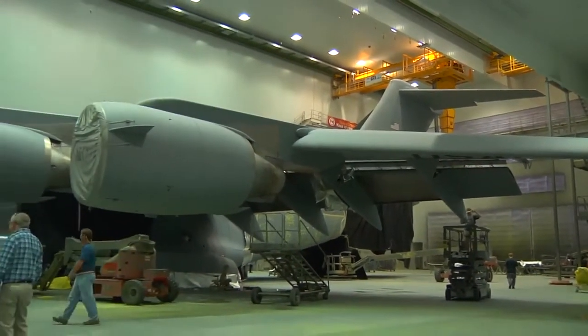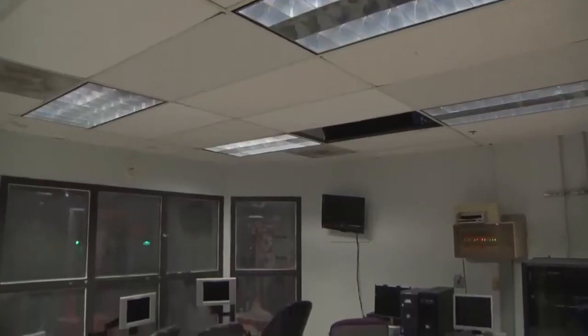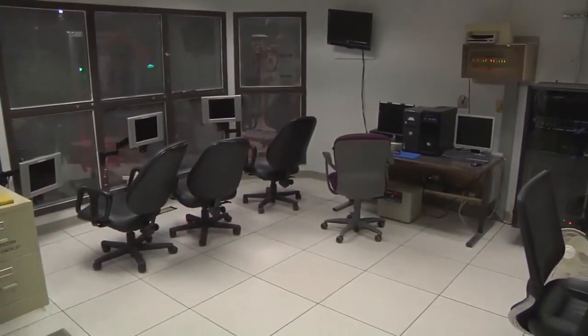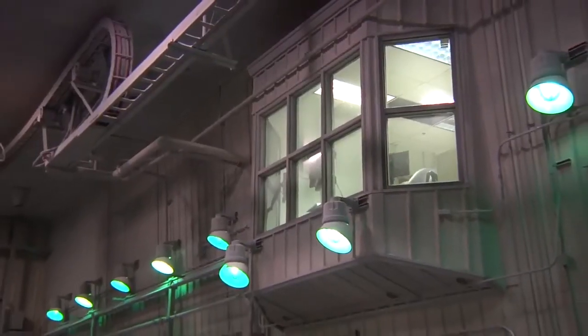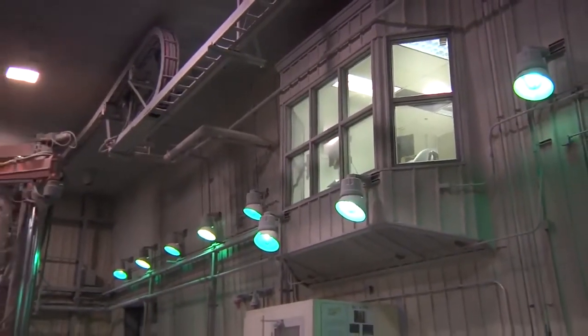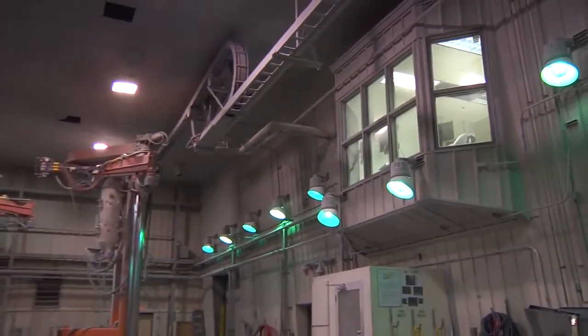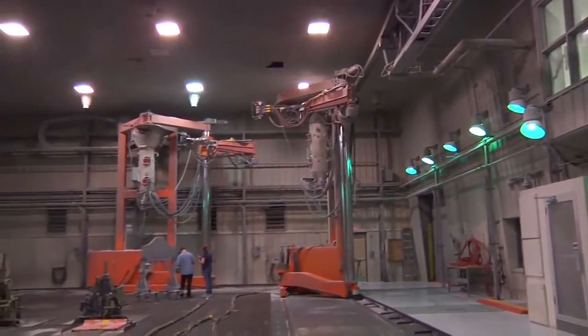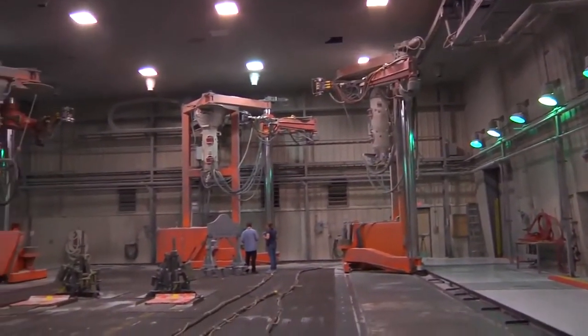The work they do at Robins on C-5s and C-130s is only a partial representation of their actual capabilities. The area we're looking at right now might seem like a location from some sort of popular science fiction film, but actually it's the control room for robotic aircraft stripping, where they handle paint stripping on smaller F-15 aircraft. Adjacent to the control room is the area where the actual work takes place.